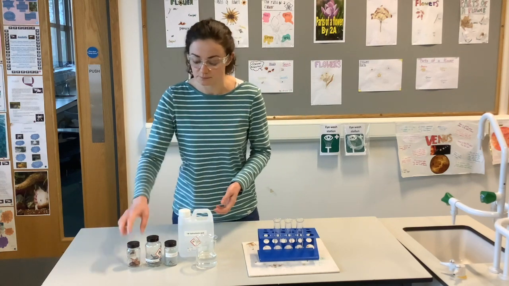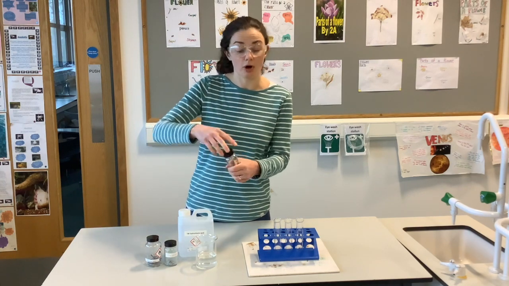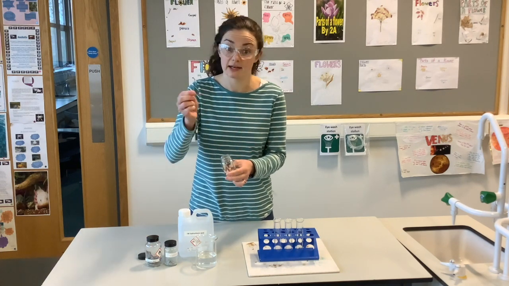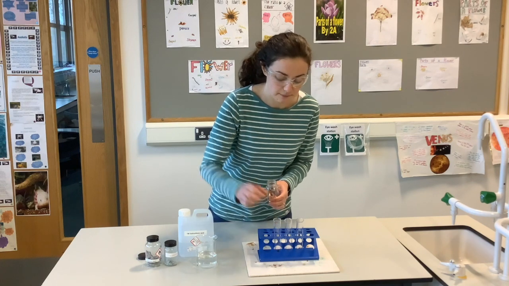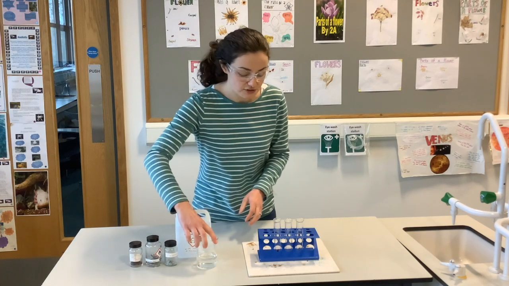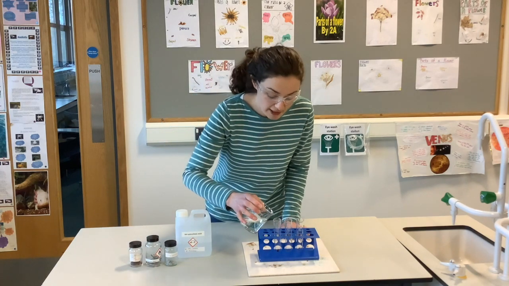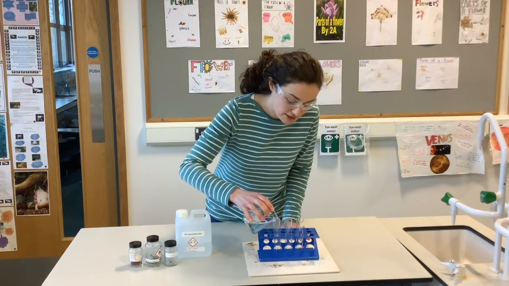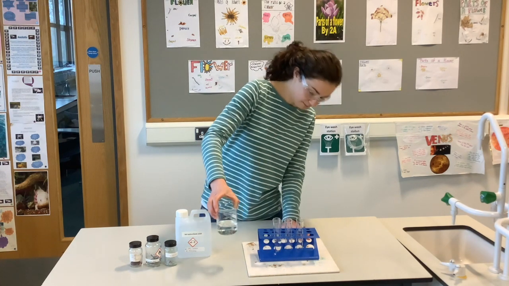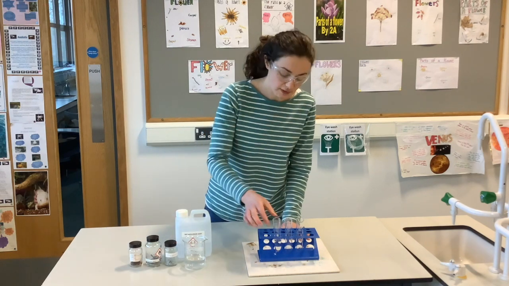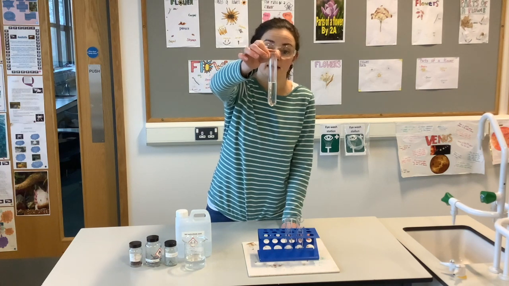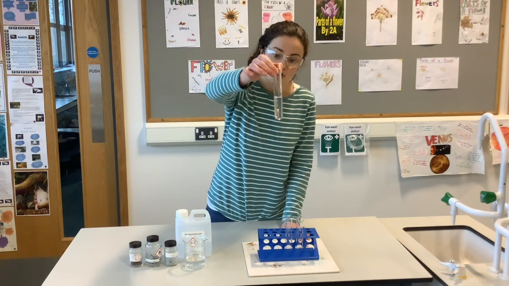So what I'm going to do with my copper, first of all, is take a small strip and place it in the boiling tubes. Okay, so I'm going to put that in the first boiling tube. What I'm then going to do is pour a small amount of my acid, just enough to cover it, into the boiling tube. Okay, so let's have a look. Again, it might be hard for you to see from the video, but I'll do a close-up in just a minute. But have a look at the copper.